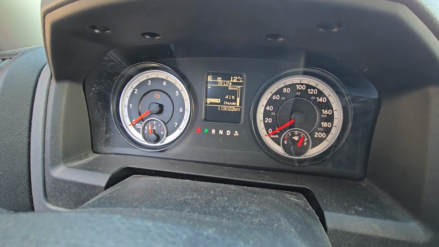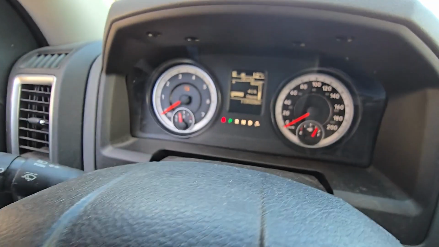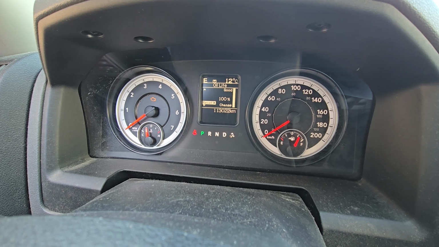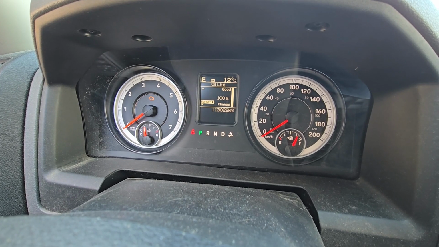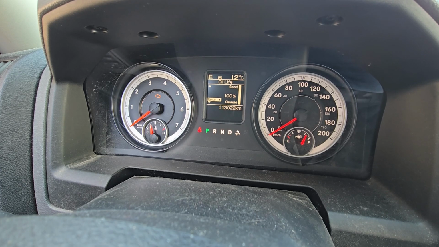And once you are here, you will press and keep holding this right button to reset the oil life to 100%. And yeah, that's it. Okay, I will try to record it one more time because this happened quite fast.